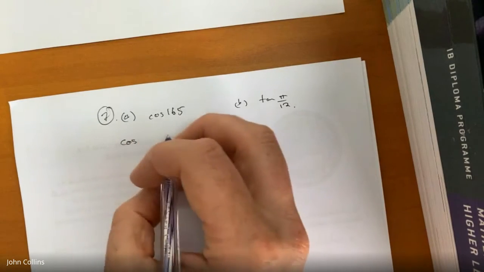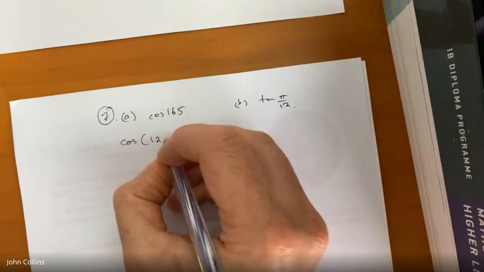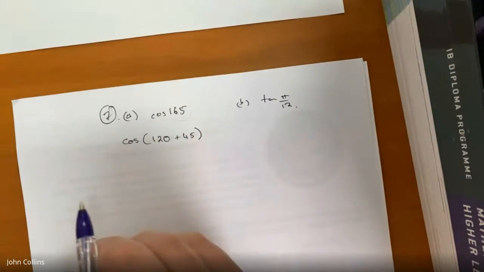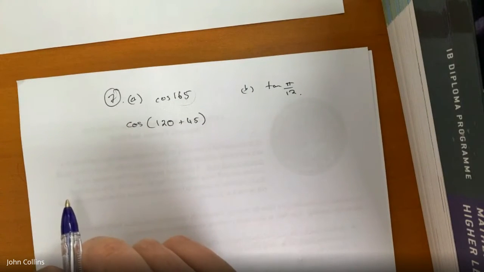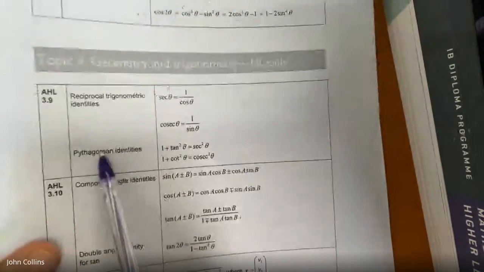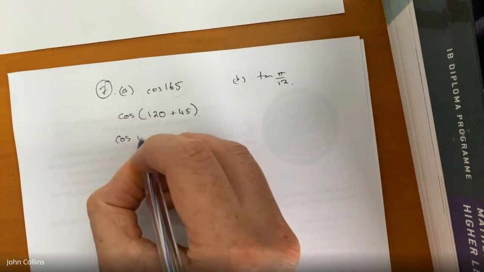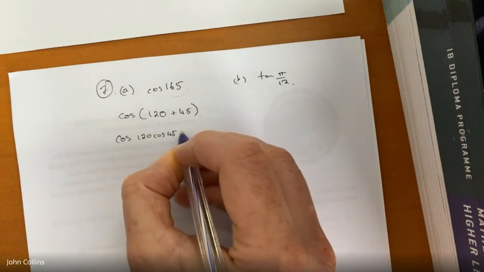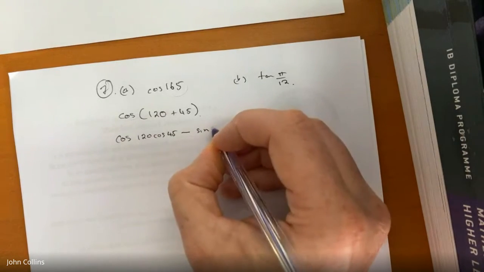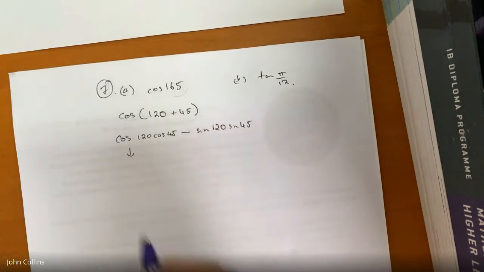So just in case you weren't 100% sure, you make the angle out of known angles. So 165 is cos of 120 plus 45. So there's 2 angles I know the values of, and then I use the compound angle identities. I know what cos alpha plus beta is, and I just use that formula. So I end up with cos 120 cos 45 minus, so remember that the cos one of these is the opposite, and then our known angles, cos 120.